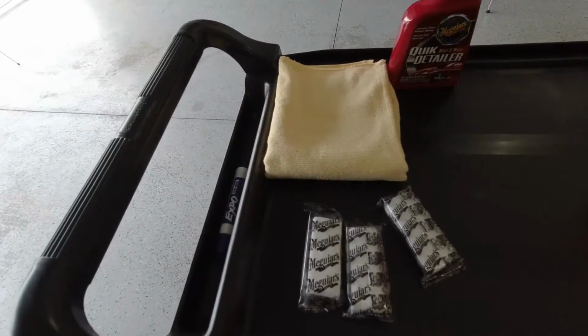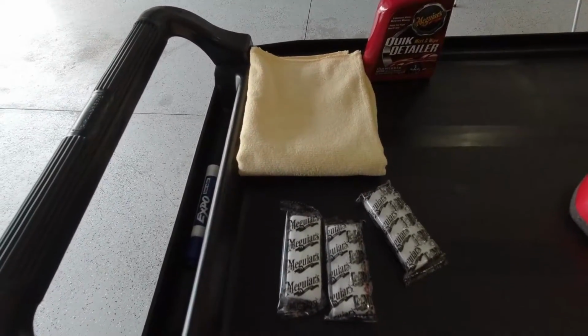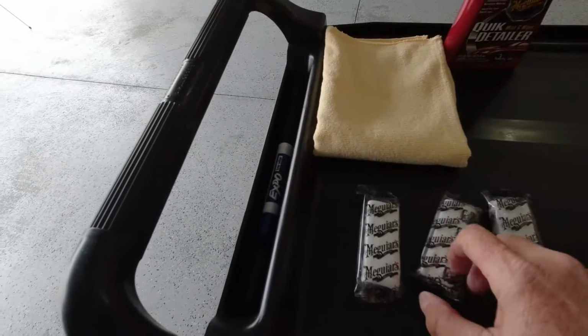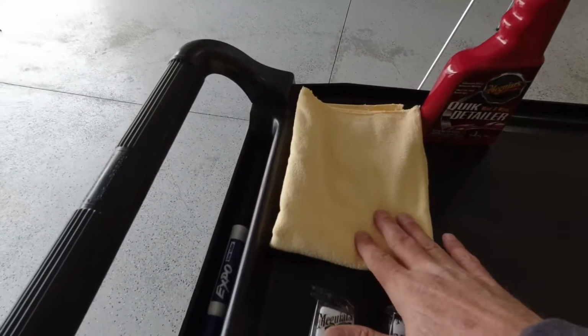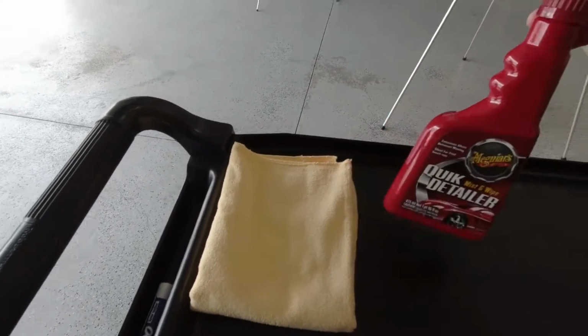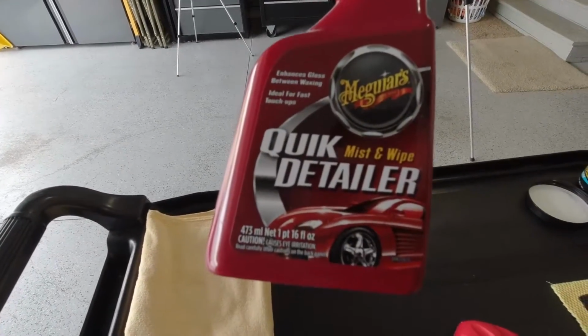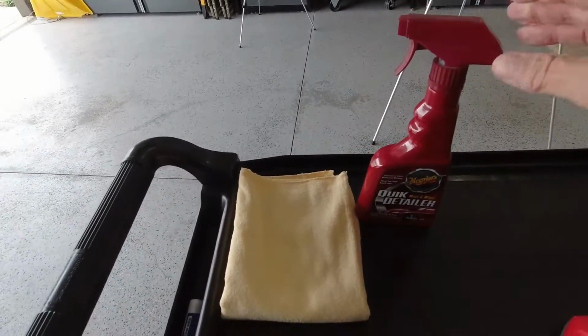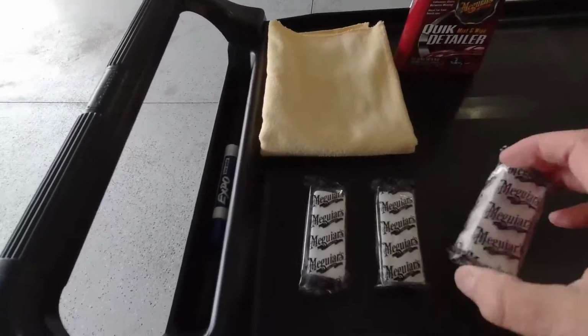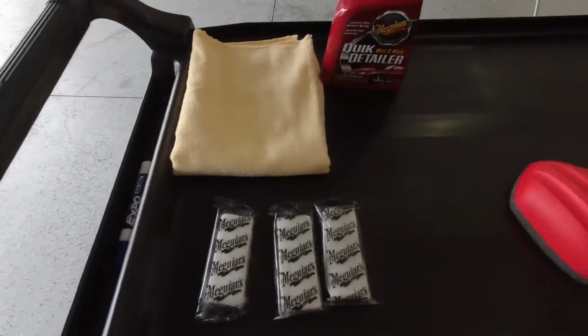Okay, here's what came inside the Maguire's clay bar kit. Got 3 small fine grade clay bars, 1 microfiber towel, and the Maguire's quick detailing lube. It's just a quick detailer. It's just something to provide lubrication for the clay bar to slide back and forth.